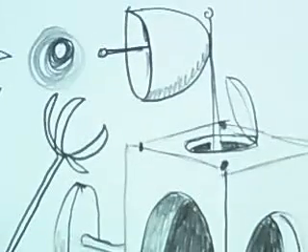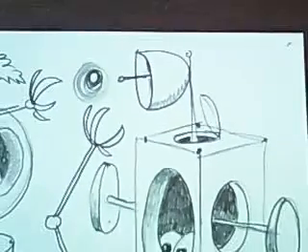Isn't that fun? I'm having fun. Are you guys having fun? Do you love it? You love it? I'm not seeing a lot of love here. I need more love, more happy faces.